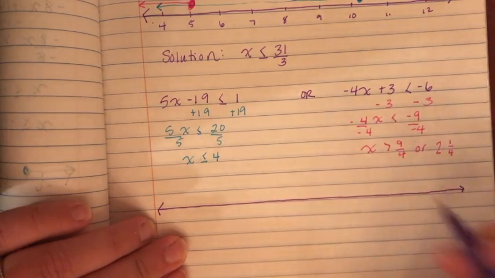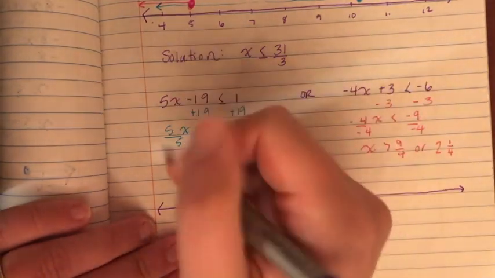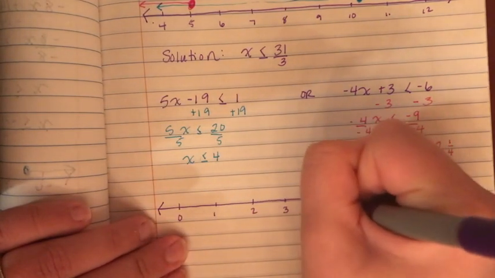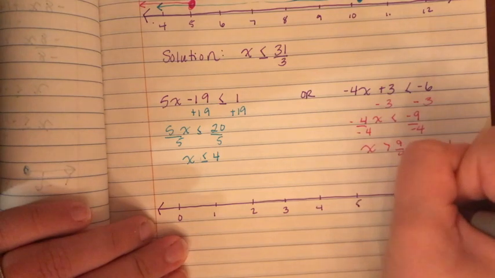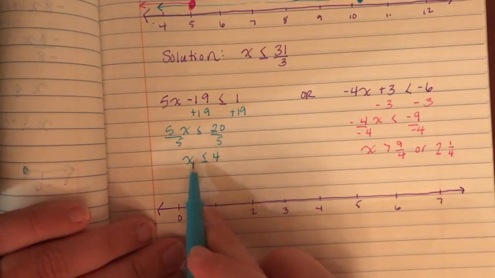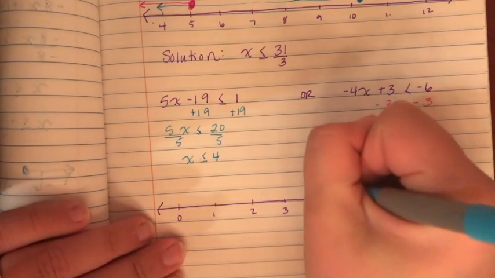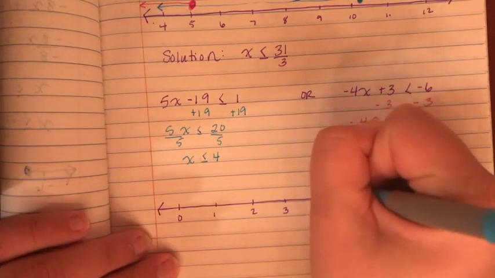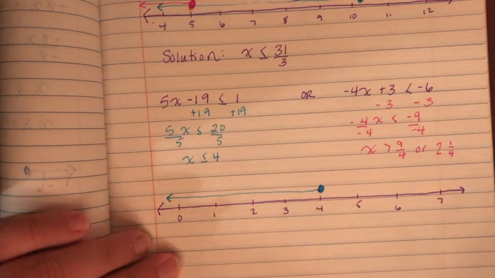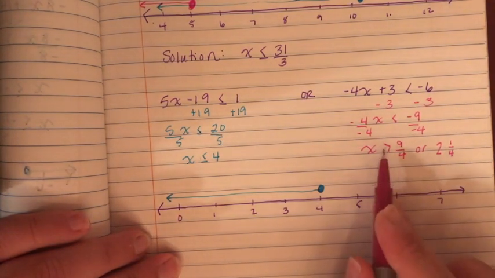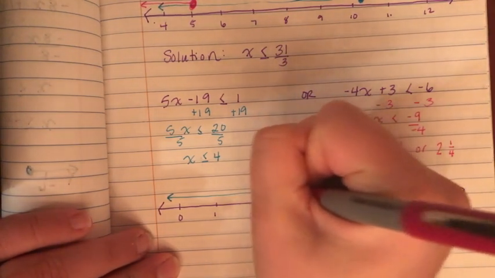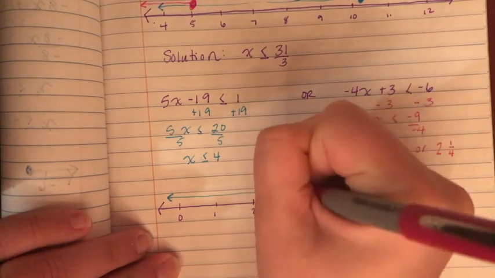And both of these are positive, so I'll just go 0 to 5. And we'll go 0 to 7. Okay, so here, let's start with this one. x is less than or equal to 4. And then on this side, we have x is greater than 2 1/4. So we'll go there. Okay.